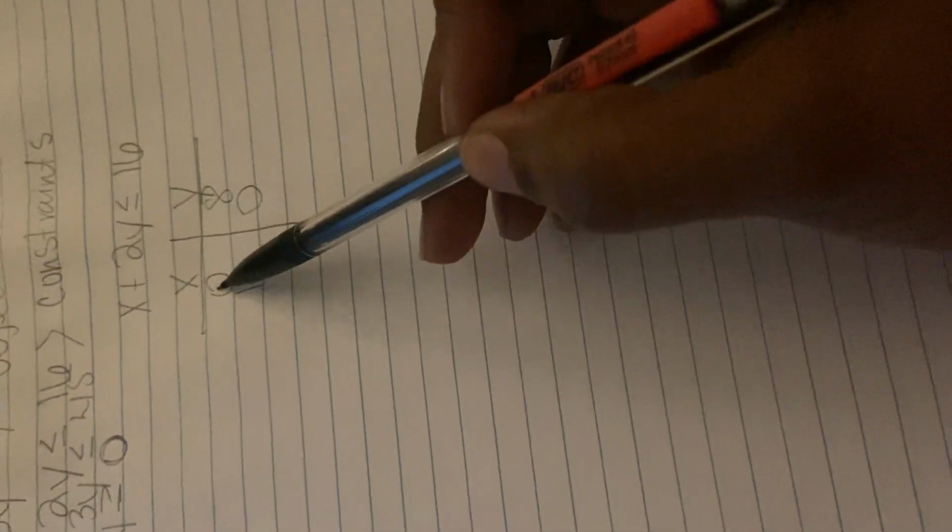When x is 0, y will be 8. And when my y is 0, my x will be 16. Reason why is because remember x and y has to be greater than or equal to 0. That's why I set x to 0 and y to 0 to find my points for y and x.